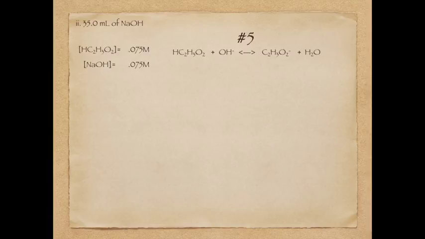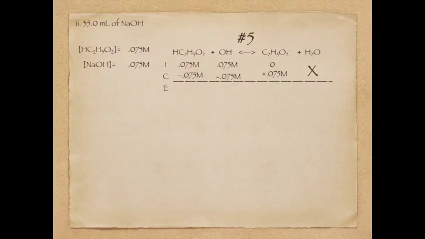Okay? So now I'm going to create my ice chart. Since I have 0.075 molar here and 0.075 molar of my base, 0 of acetate, and we don't care about water, it's going to change by 0.075 for both of my reactants and add 0.075 for acetate, so my concentration of my acetate ion is going to be 0.075 molar. Okay? So this is my salt. My salt would be, if I hadn't ignored the sodium, sodium acetate, NaC2H3O2. But I ignored the sodium, so I've just got my acetate ion, which makes it a lot easier.